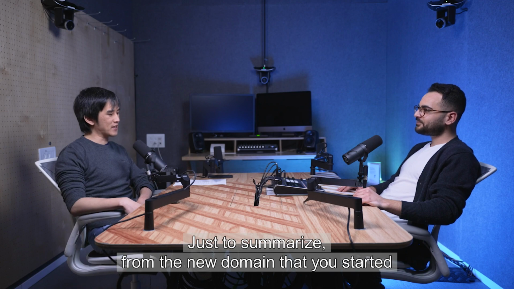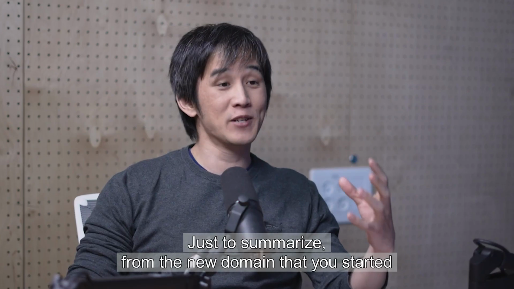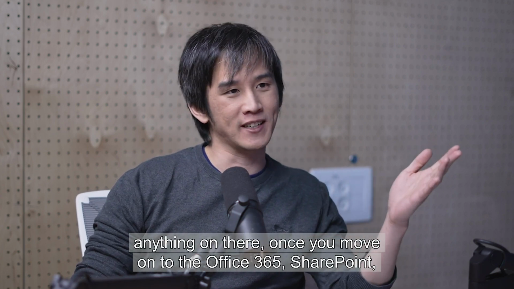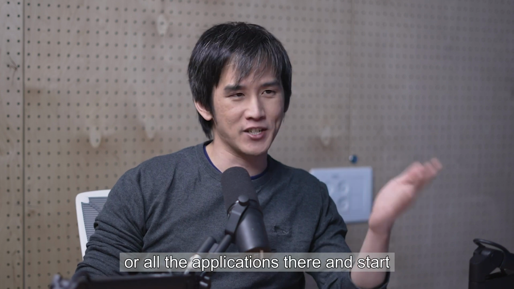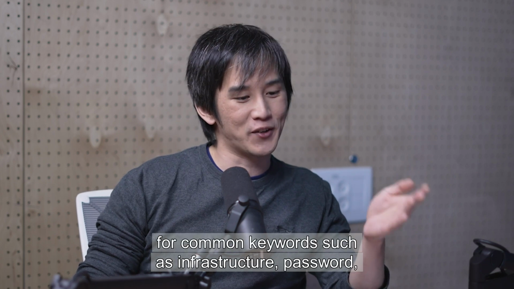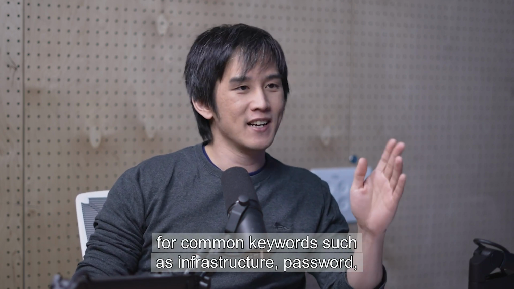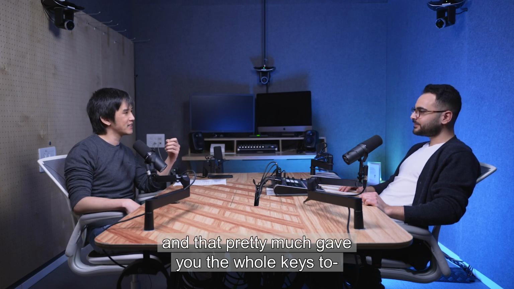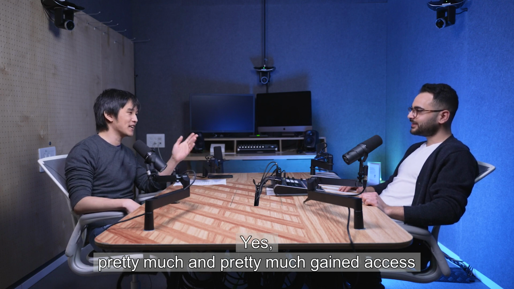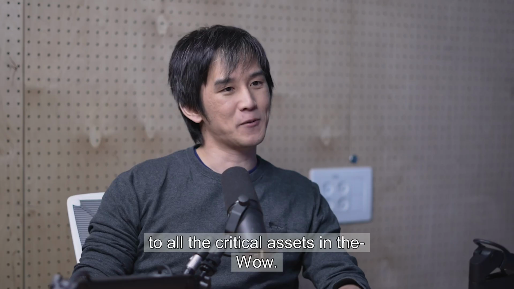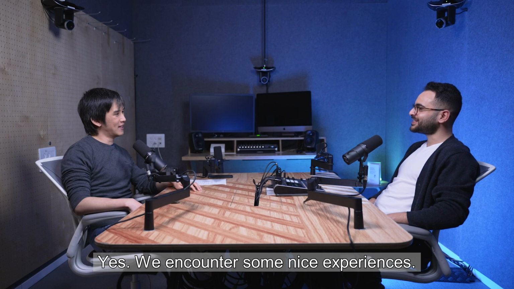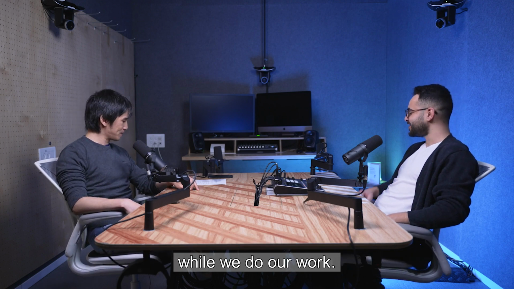Just to summarize: from the new domain that you started from, where you couldn't find anything, once you move on to Office 365, SharePoint, and all the applications there, and start using Bing search for common keywords such as infrastructure and password, that pretty much gave you the keys to the kingdom, with access to all the critical assets. That is insane. We encounter some nice experiences while we do our work.